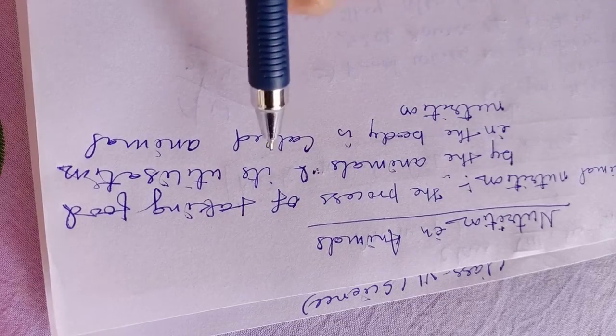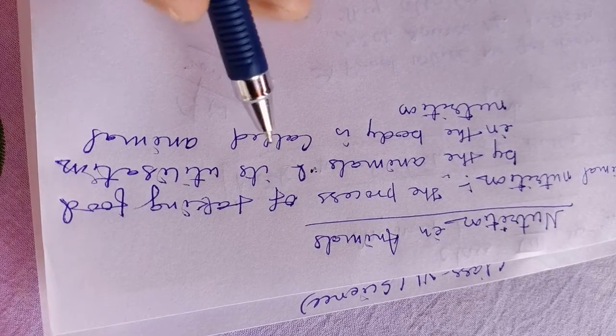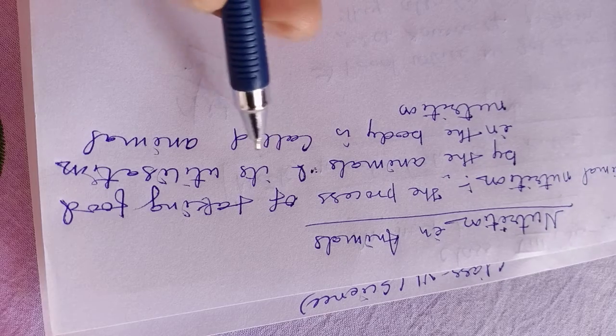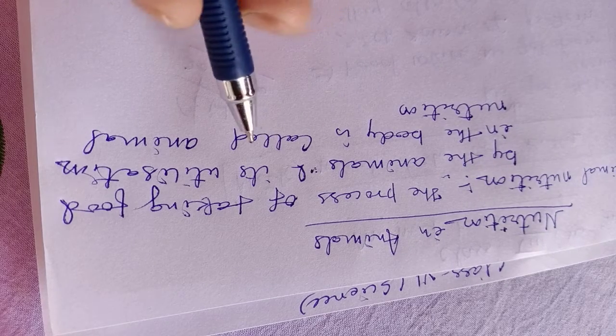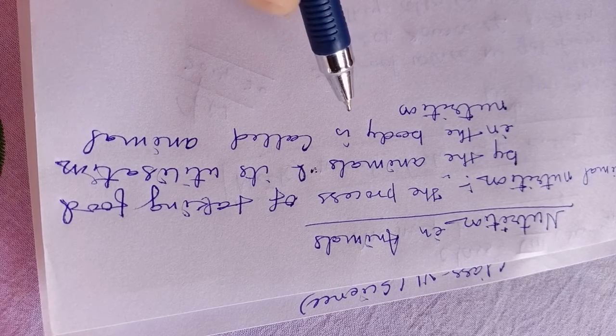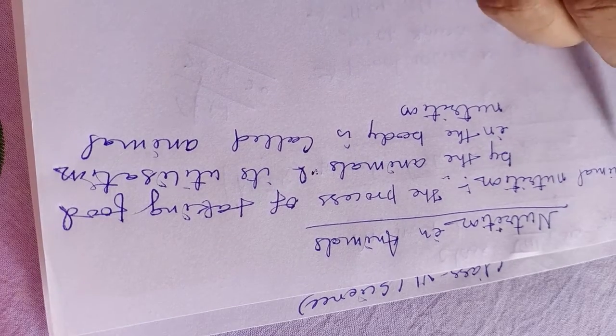Simply say, the taking of food and its utilization for various purposes in our body is called animal nutrition.